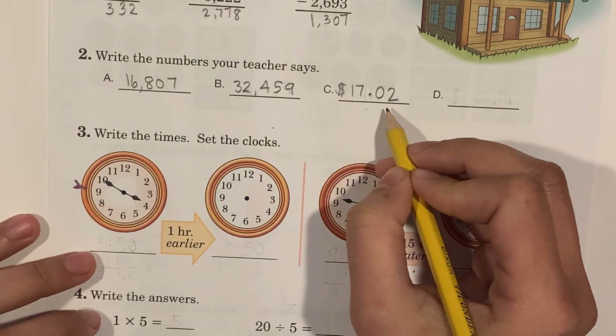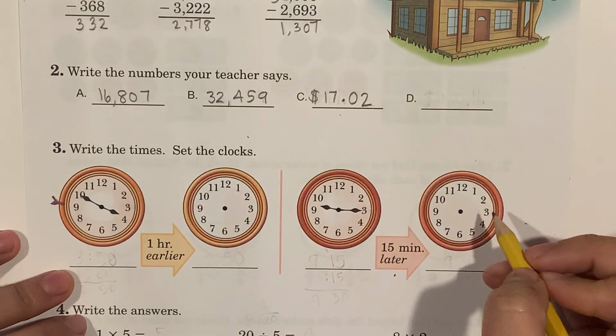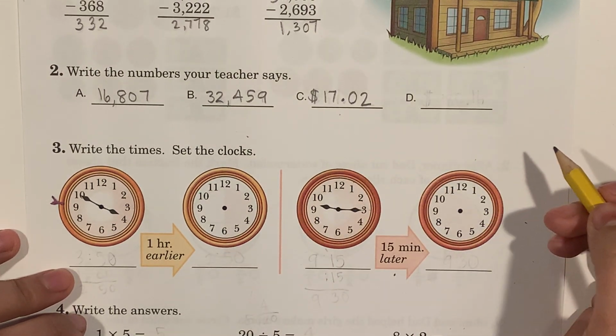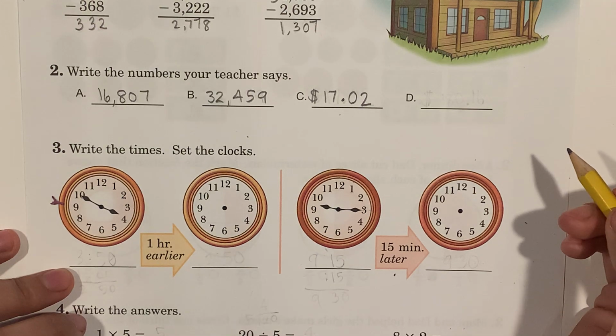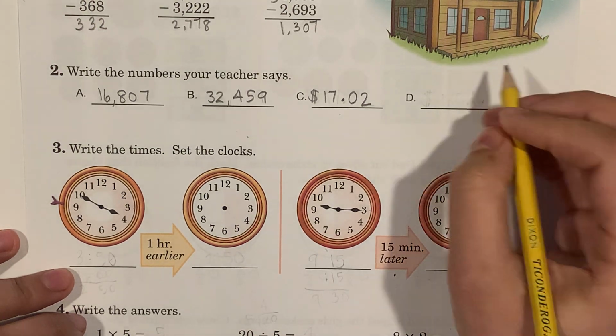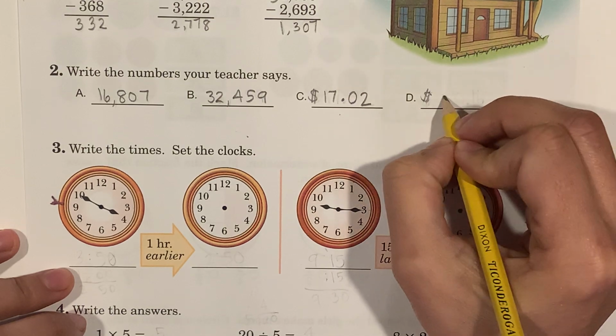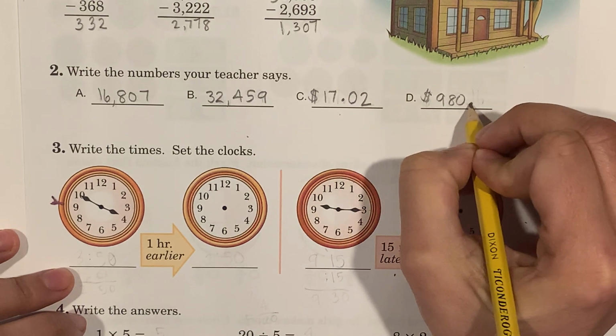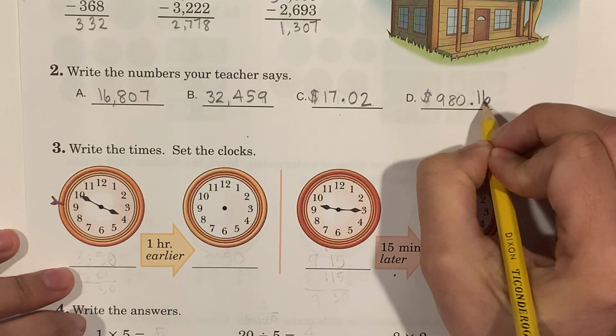So that's $17.02. And this last one is $980.16. $980 decimal and 16 cents.